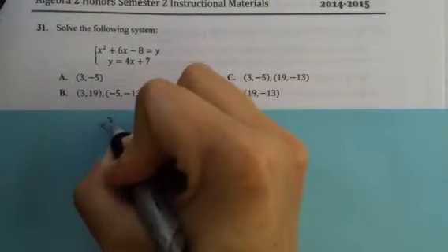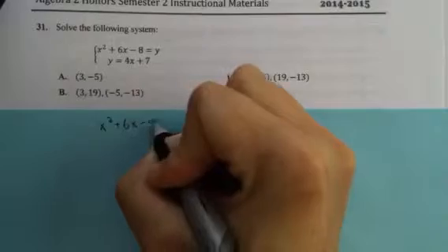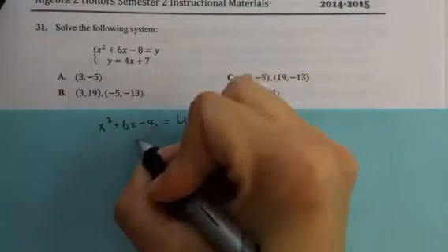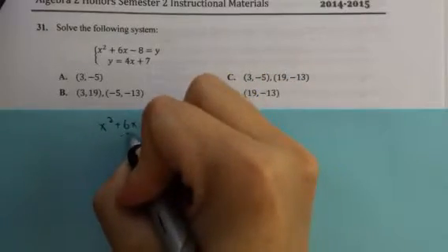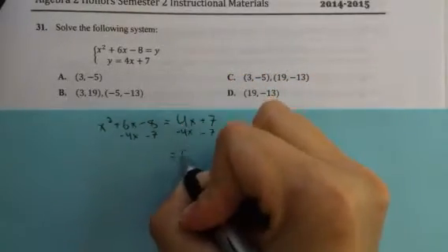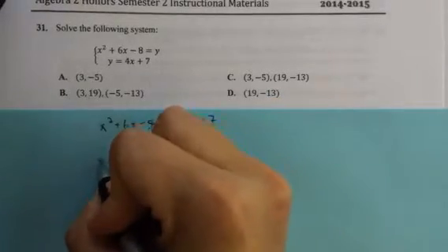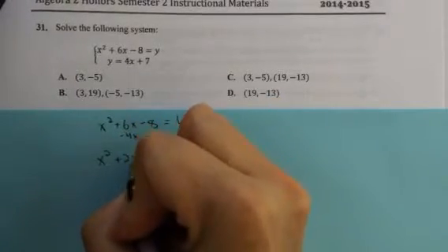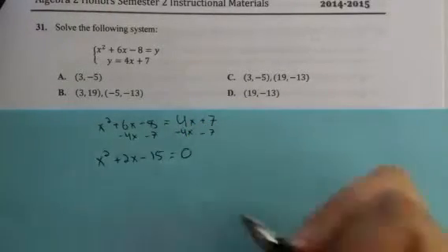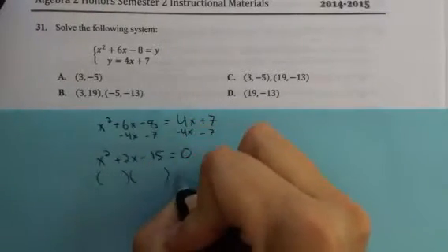So it'd be x squared plus 6x minus 8 equals 4x plus 7. Get everything over to one side, so I'm going to minus 4x and minus 7. And that'll give us 0 over here. So x squared plus 2x minus 15 equals 0. And then we'll go ahead and factor this.